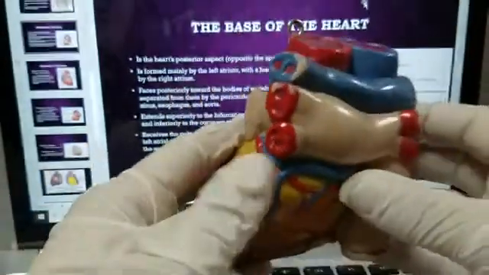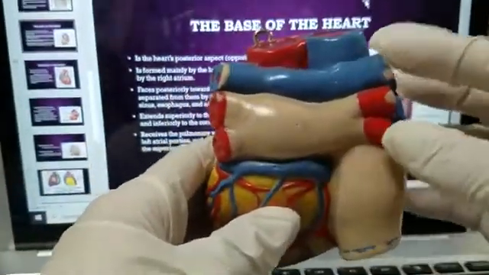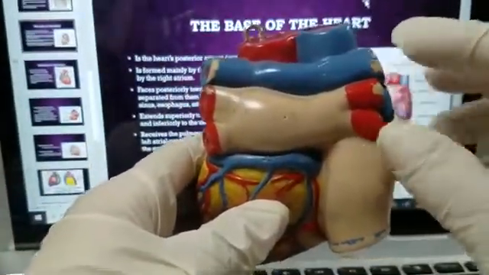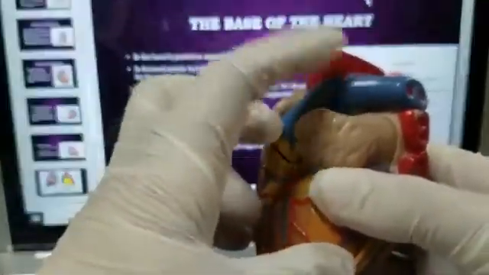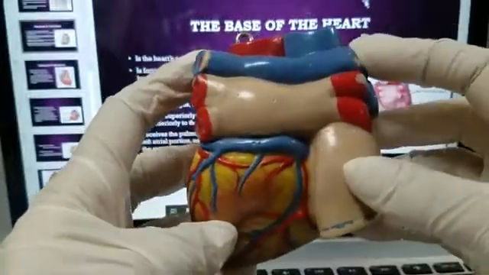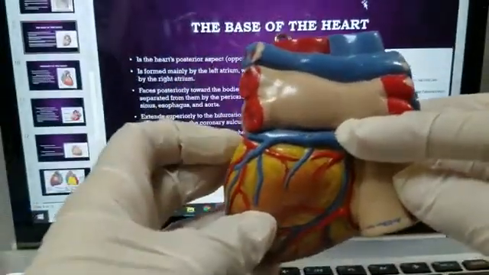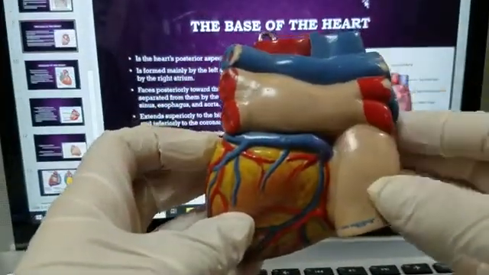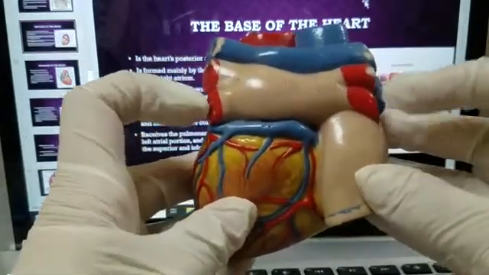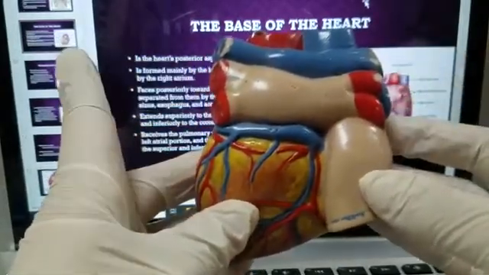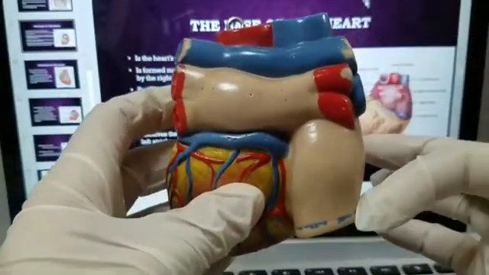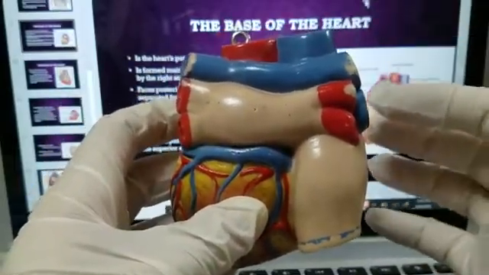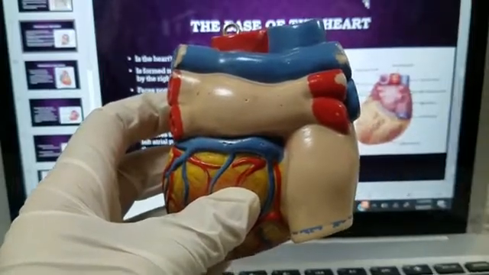What is its extent? It extends superiorly till the bifurcation of the pulmonary trunk. As we saw, this is the pulmonary trunk. Where it bifurcates is its upper limit, and its lower limit is the coronary sulcus. It receives the pulmonary veins from the right and left sides in its atrial portion, and the superior and inferior vena cava in its right atrial portion.